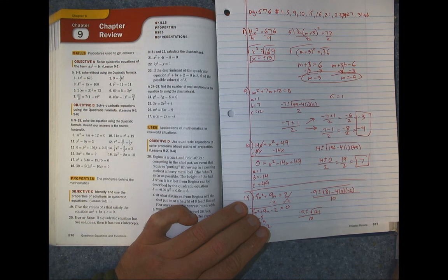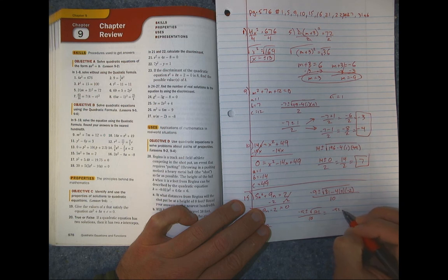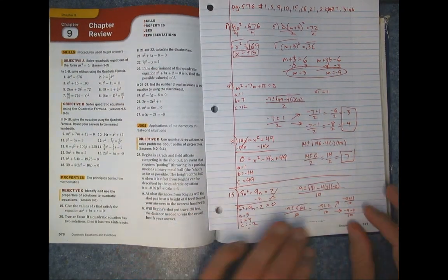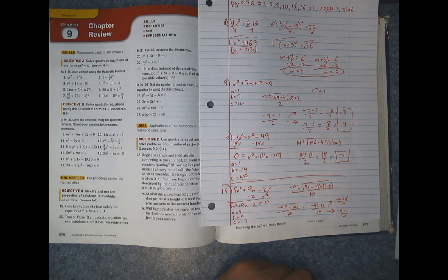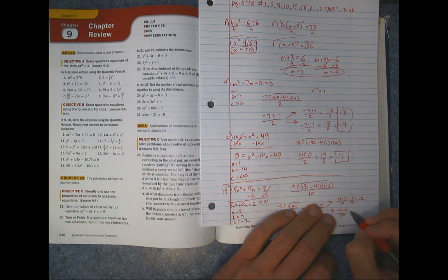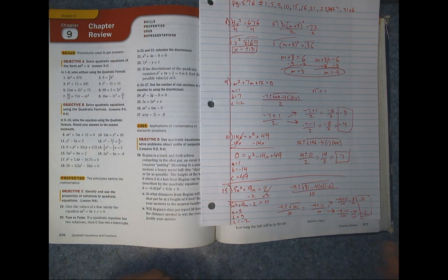Now, square root of 121 is a nice number. It's 11. So this is negative 9 plus or minus 11 over 10. And so we'll split that two ways to get our two answers. Negative 9 plus 11 over 10, negative 9 minus 11 over 10. So we get 2 over 10. When we divide that, that's 0.2. Perfectly fine. Here we get negative 20 over 10, and so that's negative 2. So my two answers are 0.2 and negative 2.